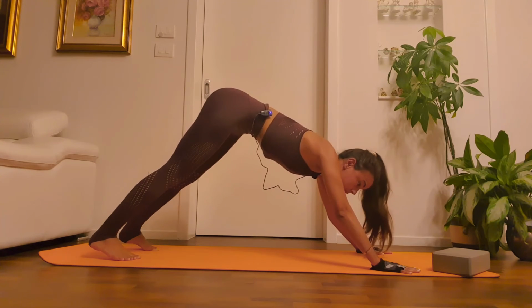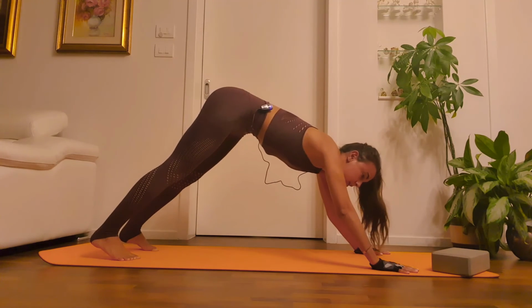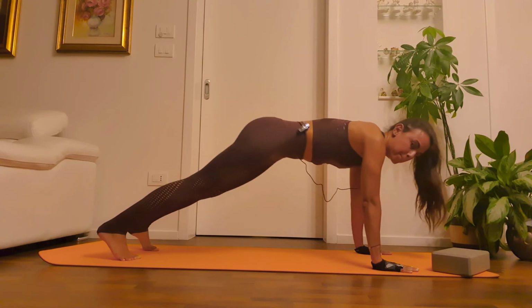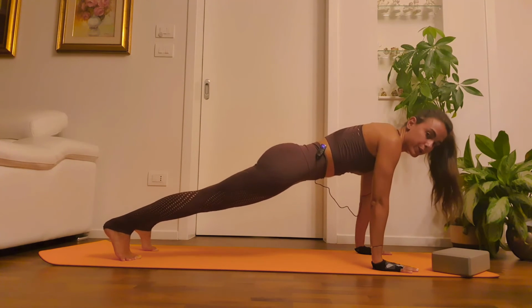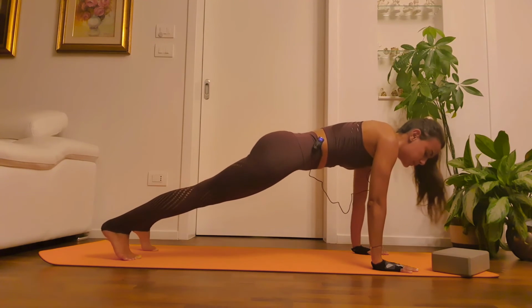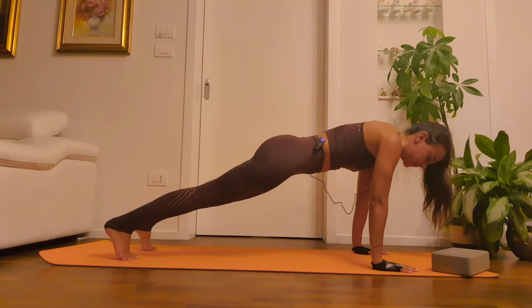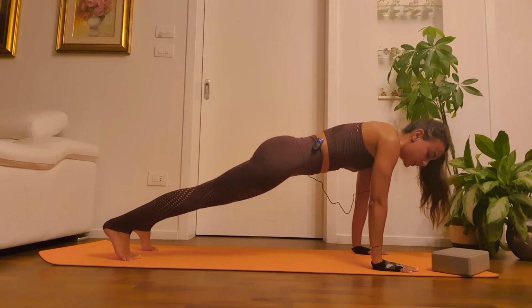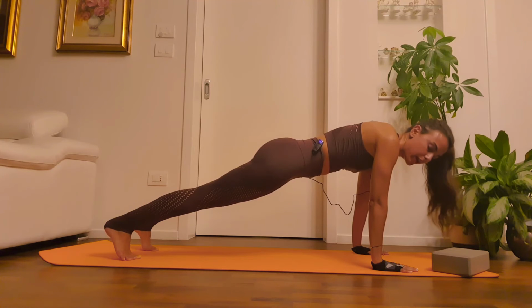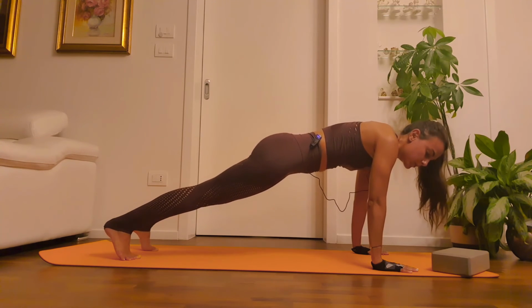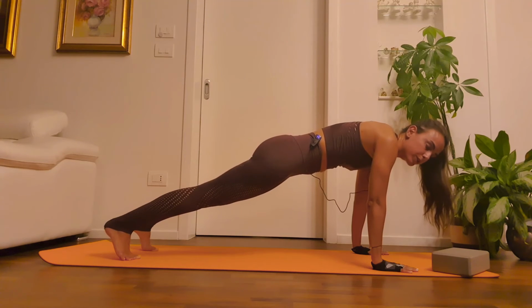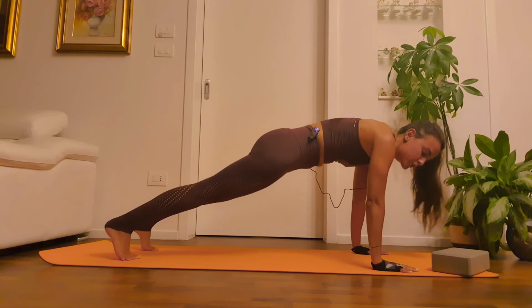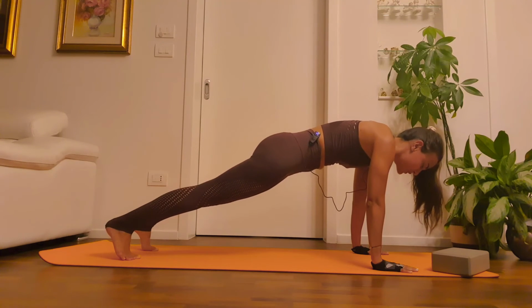From downward facing dog, we are going to move into our plank. So also this pose is very, very common, especially in sun salutation or vinyasa. So in our plank, always keep the alignment between the shoulders and our wrists. Always aligned. The navel squeezed towards the spine and also our tailbone tucked. Squeeze the legs, squeeze the glutes, squeeze everything. Squeeze your abdomen and breathe.